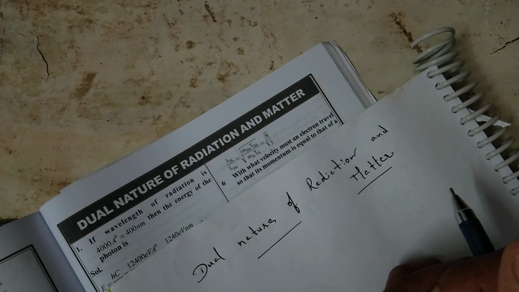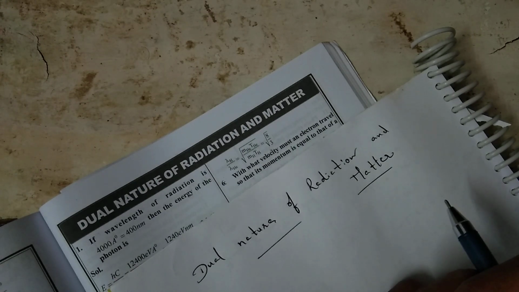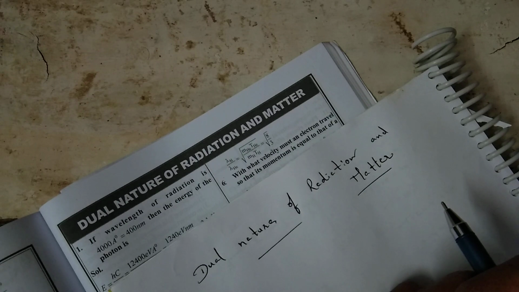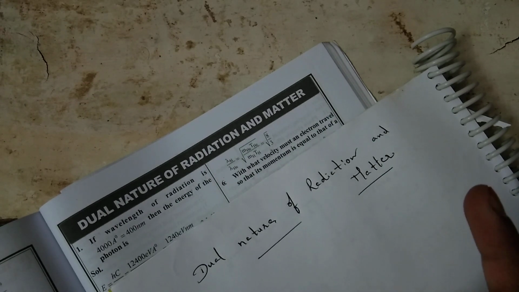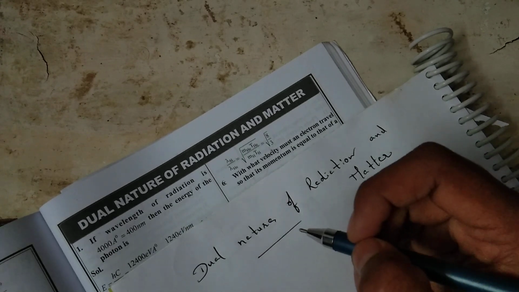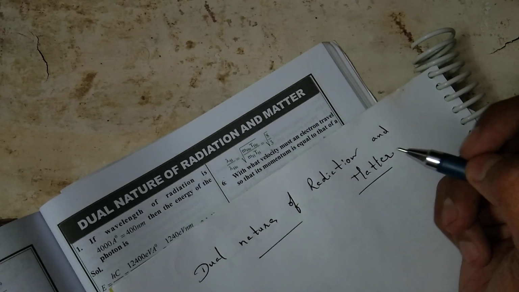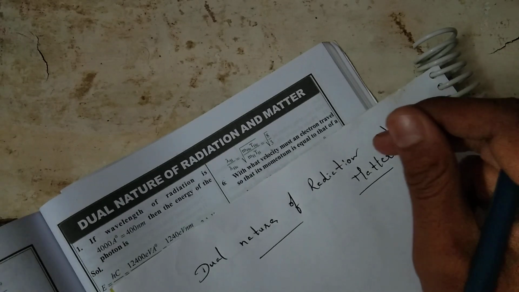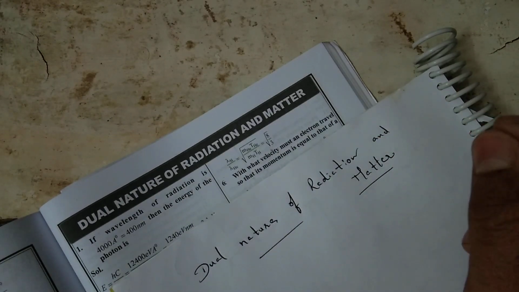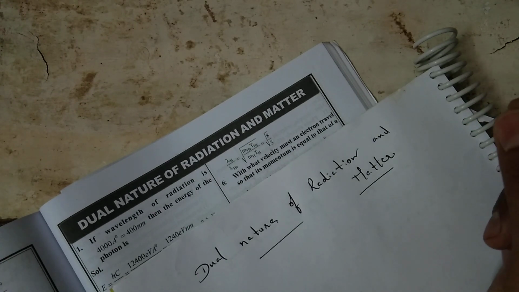In this, the main important role is played by Planck's quantum theory. So what is Planck's quantum theory, and which one is taken for the implementation of dual nature of radiation and matter, atoms as well as nuclei?